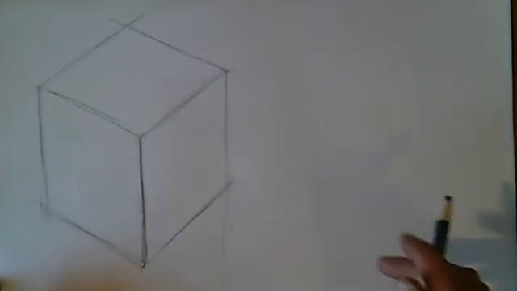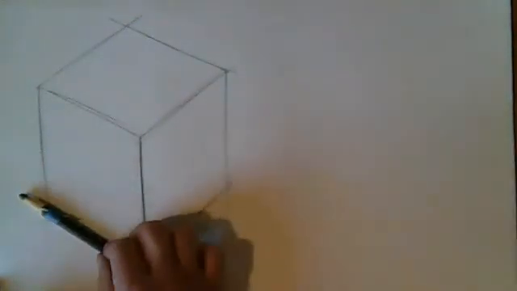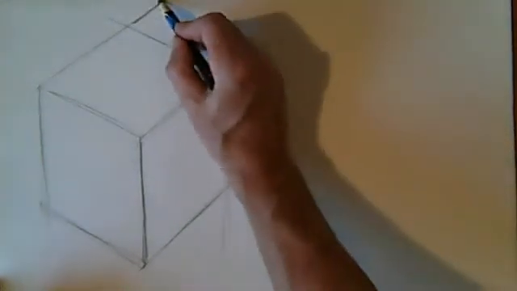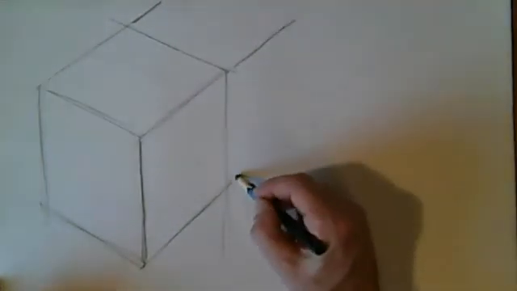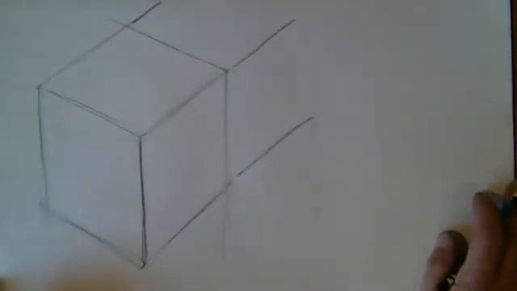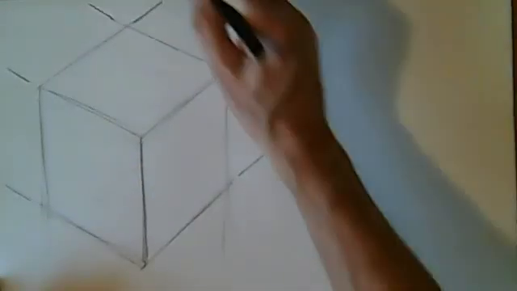Now what you can do to make it look a little more natural, as if it's, you know, how we really observe things in nature, is you can change the relationships of these lines here and these lines here. Right now, since we have parallelism, what that means is if these lines keep going off that way forever, they're never going to meet. Same with these. That's what parallelism is. But what we would like to do is to change this relationship just a bit.